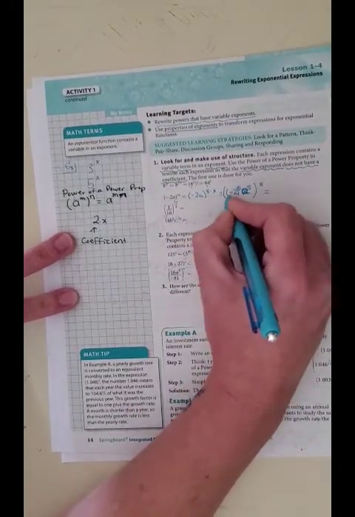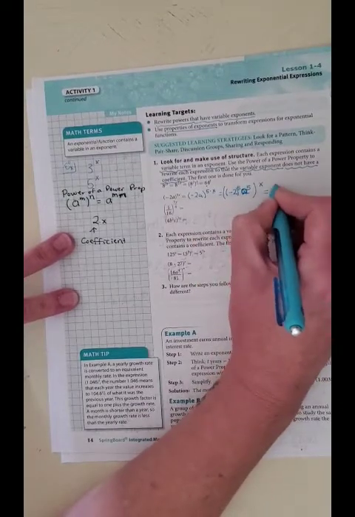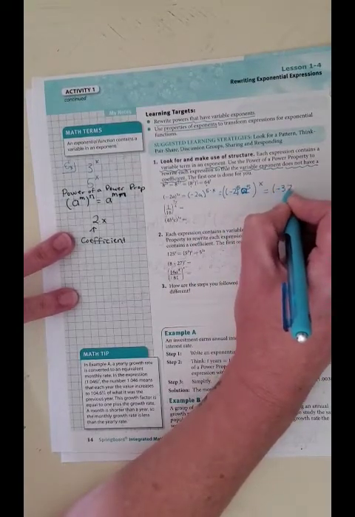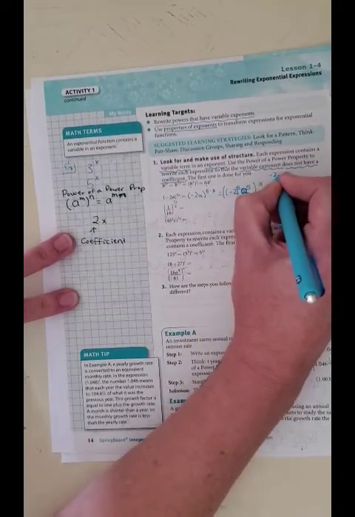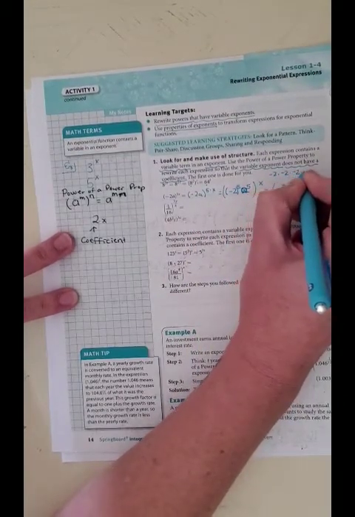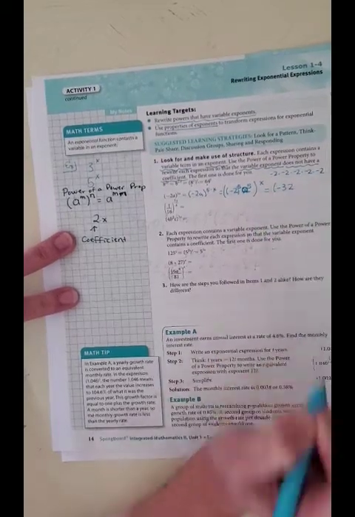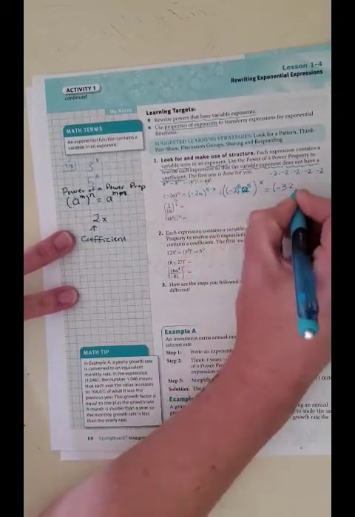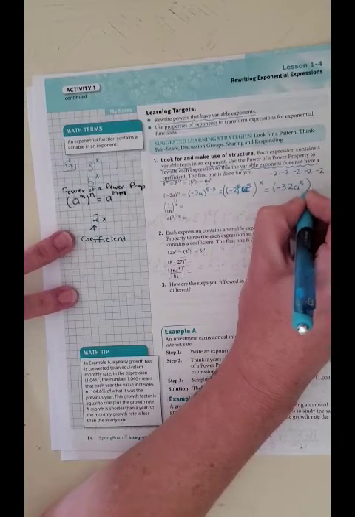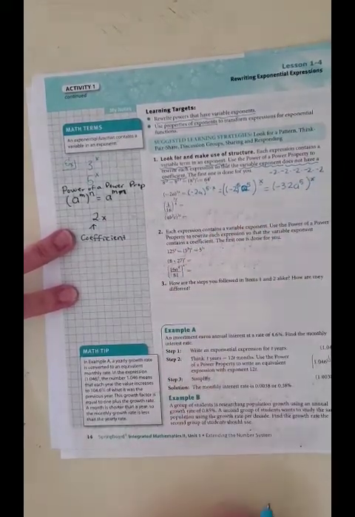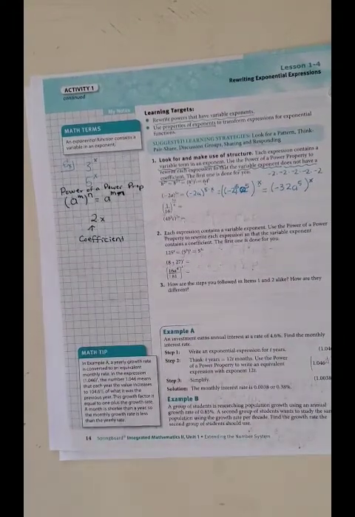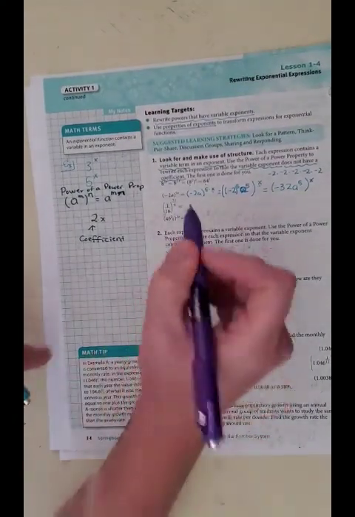So negative 2 to the 5th power is negative 32. You can check that, right? Negative 2 to the 5th is negative 2 times negative 2 times negative 2 times negative 2 times negative 2. And then a to the 5th power. And then we have that x on the outside, so we'll leave that as an x. All right, next one. Let's take a look.